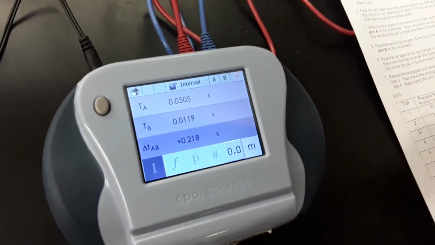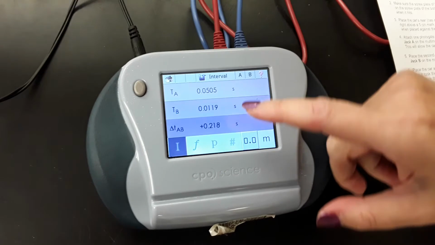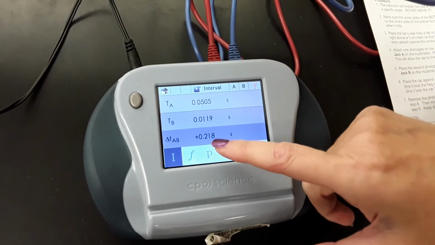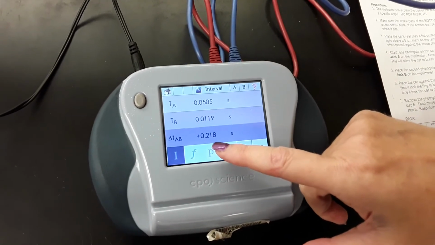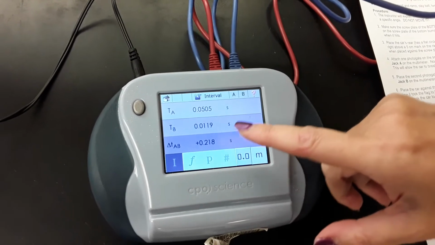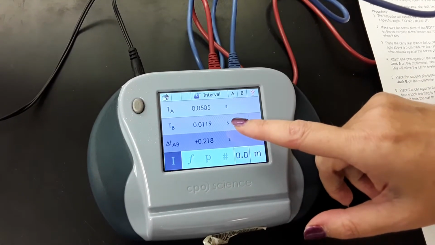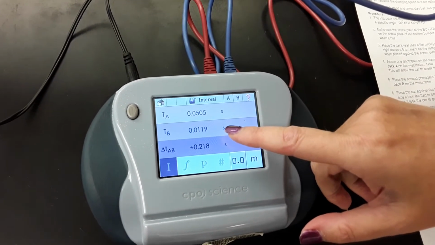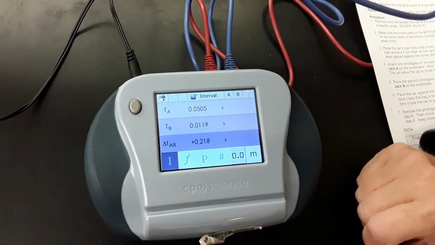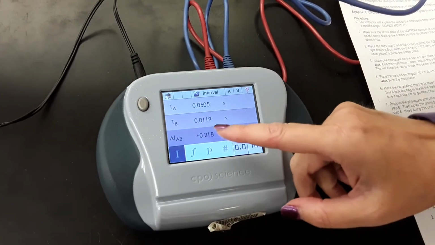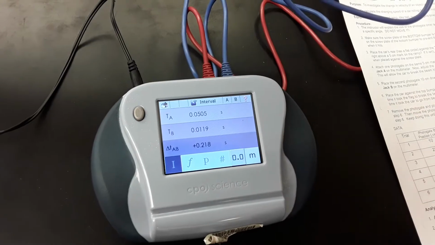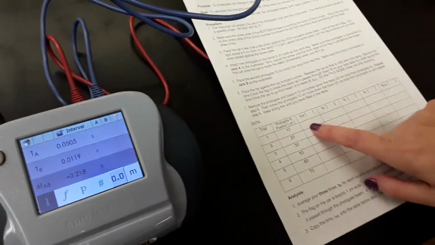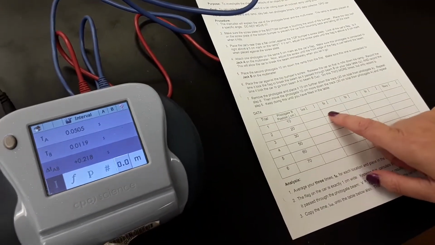Now let's look at the data. So here's what you need to write down. Just ignore the top one. You need to write down the time it took to go from photo gate A to photo gate B and the time it took the flag to go through photo gate B. We don't need to worry about photo gate A. So just the bottom two right here, put them in the appropriate spots on your table for 10 centimeters.